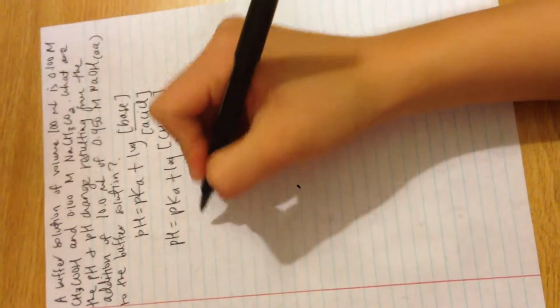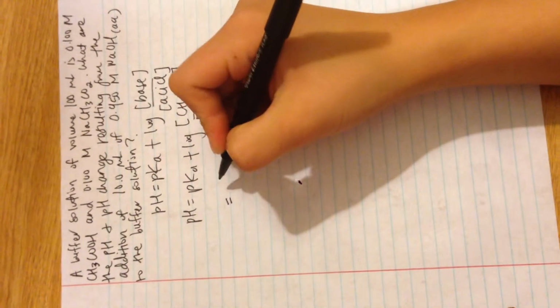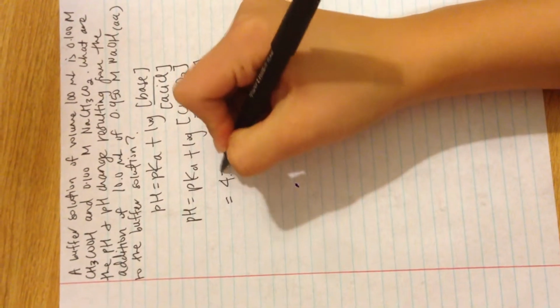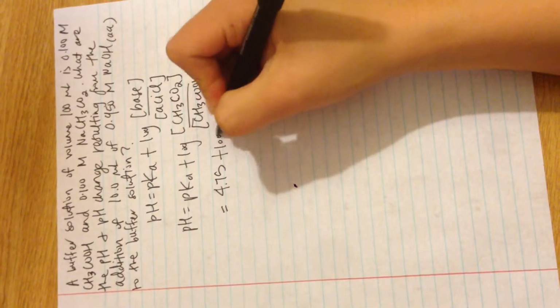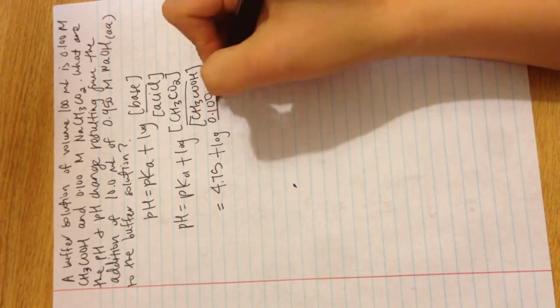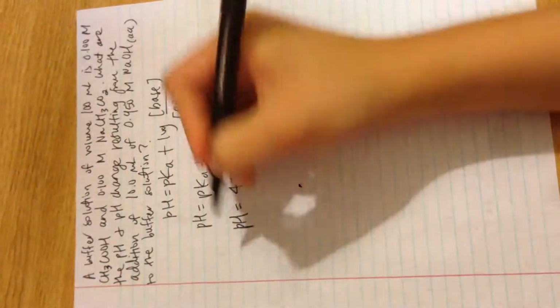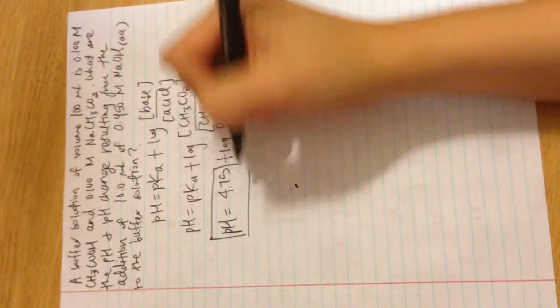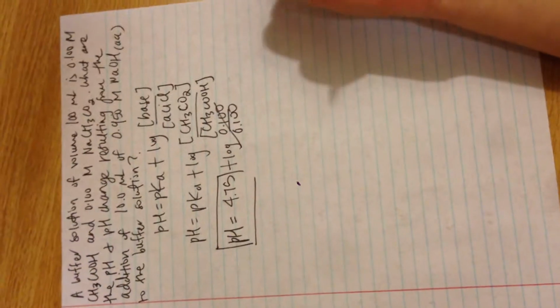They are both 0.1 molar, so eventually it's going to cancel out, but you can just go ahead and plug it in. You'll get the value from a table, and you'll find that the pKa of acetic acid is 4.75, plus the log of 0.100 over 0.100, and that cancels out. So you get pH equals 4.75, and that is before any of the NaOH is added.